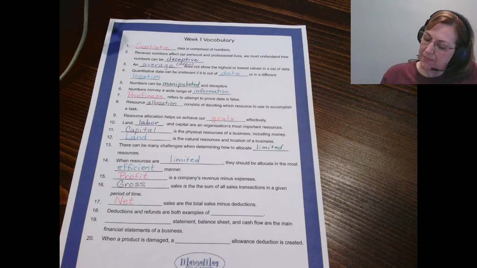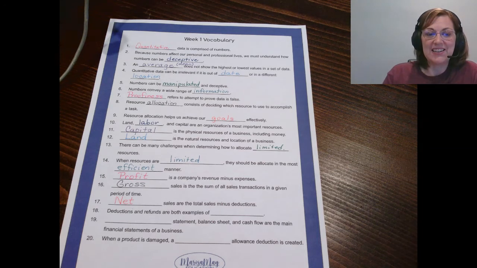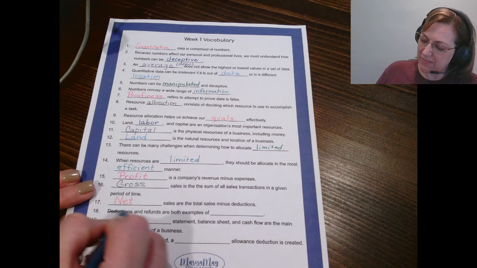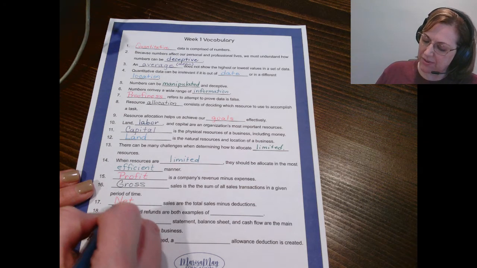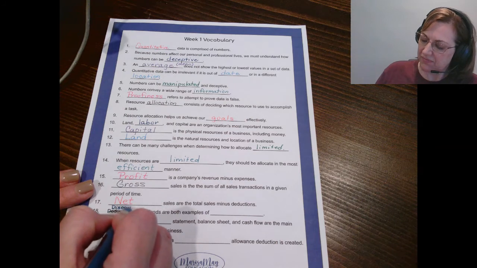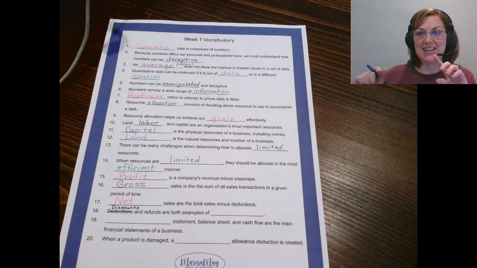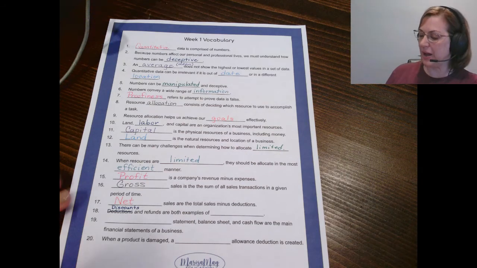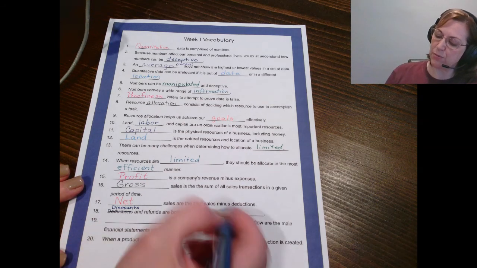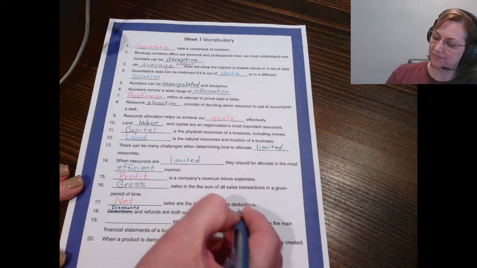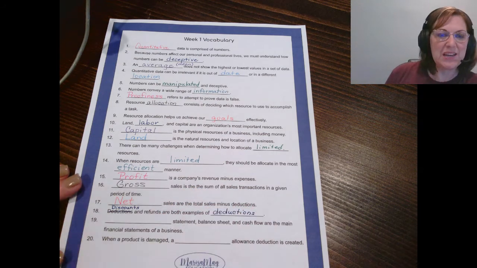Deductions and refunds. Okay, I'm going to make a little difference here. This is discounts. And I'll correct it on yours before I upload a copy for you. So discounts and refunds are both examples of deductions. Had the two D words there.